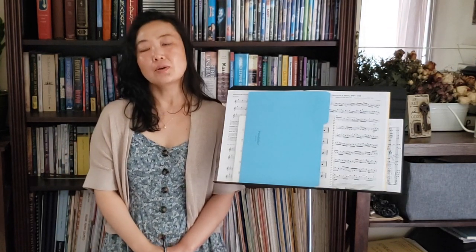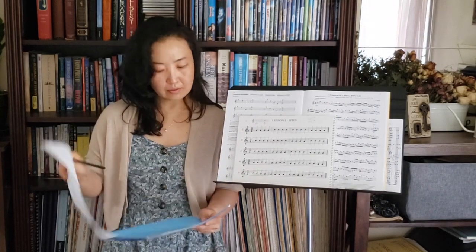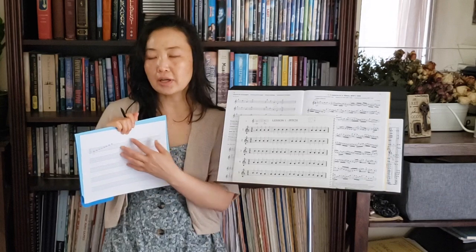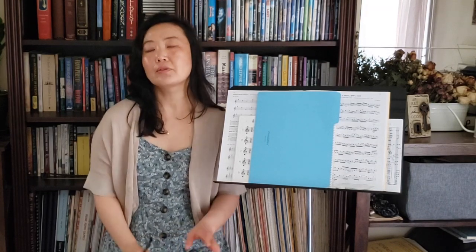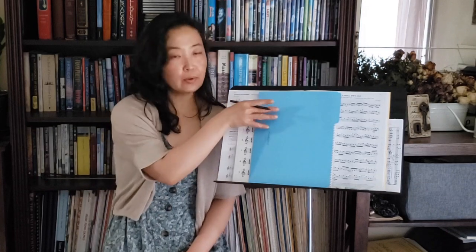All right. So I often find that the people who really struggle, once you're looking again at the staff paper and trying to figure out notes, I find that among my beginners, the ones who really have trouble are the ones who can't go back and forth very freely within their alphabet. They cannot go forwards and backwards in their alphabet. And also, they don't know what their neighbors are.